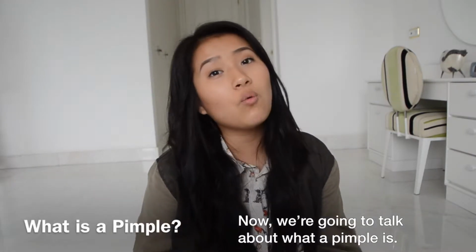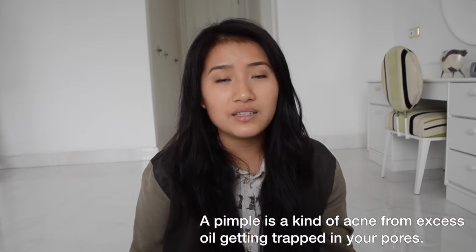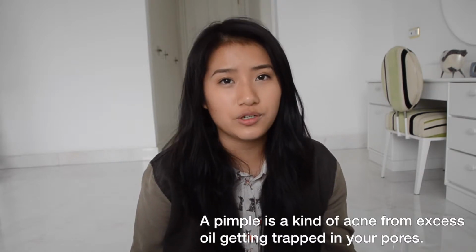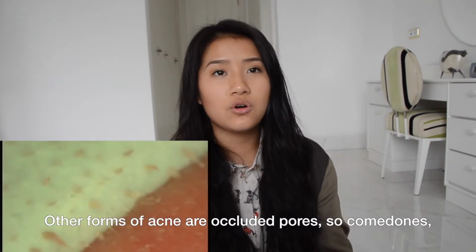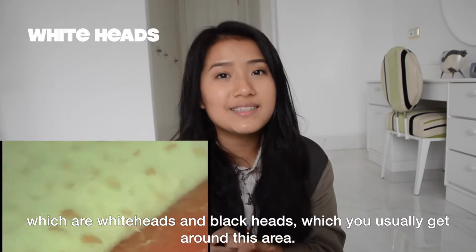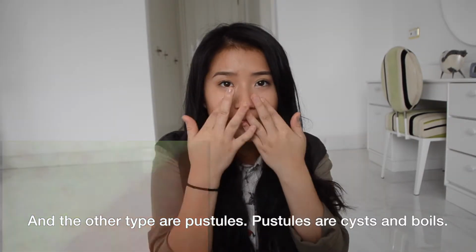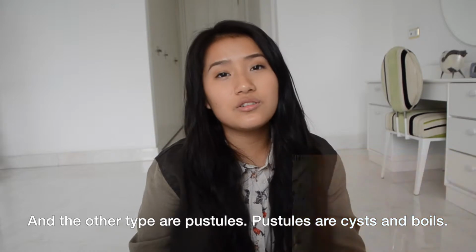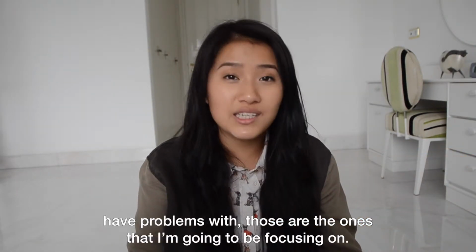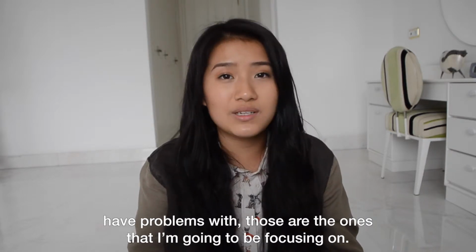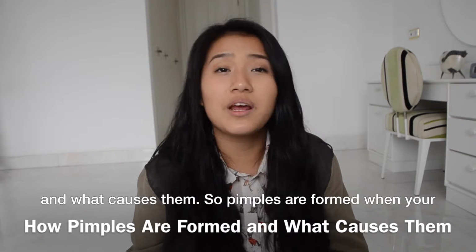Now we're going to talk about what a pimple is. A pimple is a kind of acne from excess oil getting trapped in your pores. Other forms of acne are occluded pores, so comedones, which are whiteheads and blackheads, which you usually get around this area. And the other type are pustules. Pustules are cysts and boils. But since pimples are mostly the ones that us teenagers have problems with, those are the ones that I'm going to be focusing on.